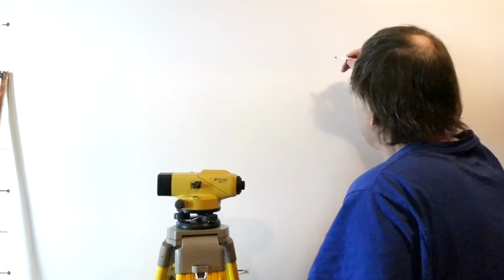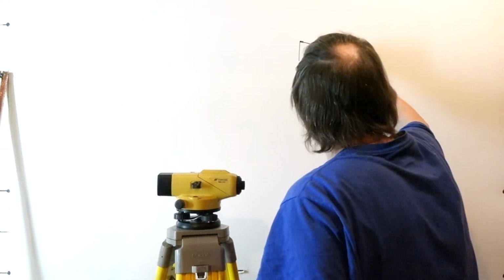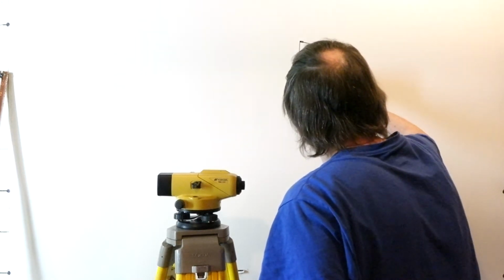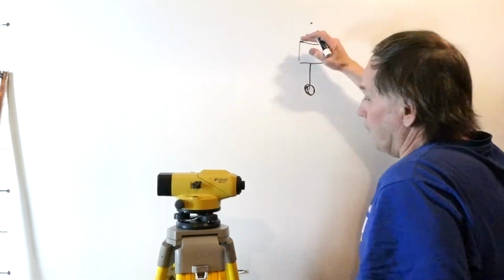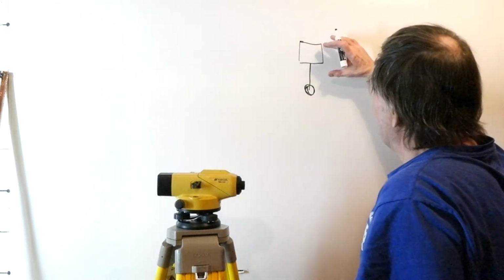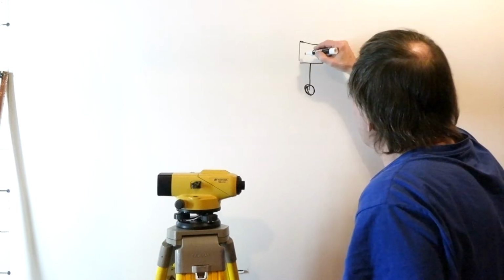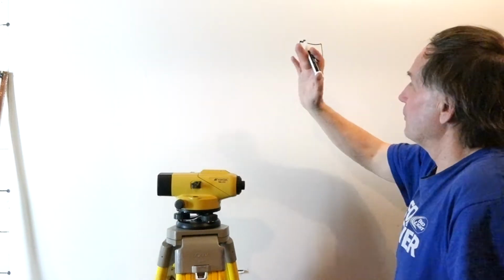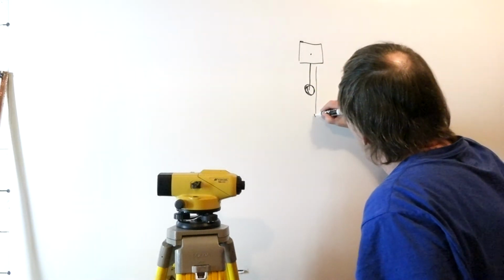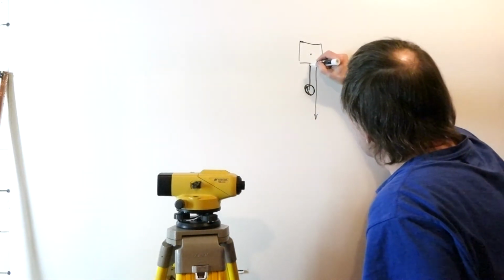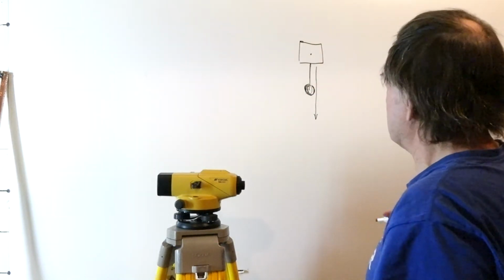The way this thing works is it has some optics in here that's attached to what's called a compensator. And the compensator you can think of as being attached to a plumb bob, a weight, and when the compensator mechanism is released, this is free to rotate, and its plumb weight will point down towards the center of the earth, or the center of the mass of the earth.